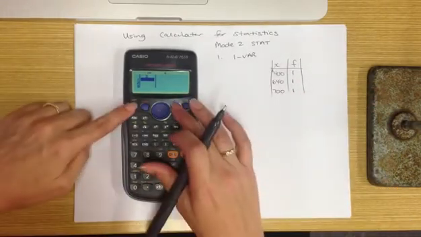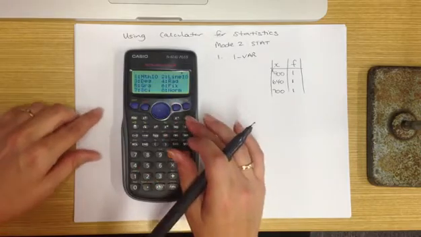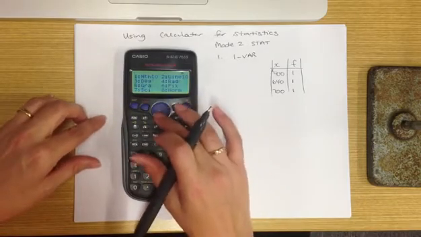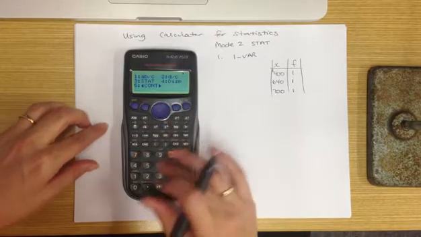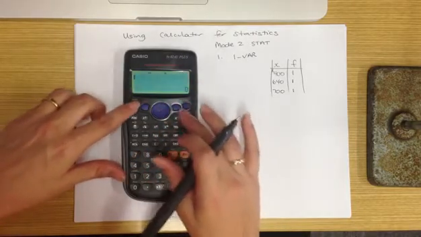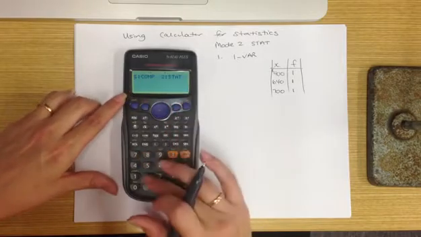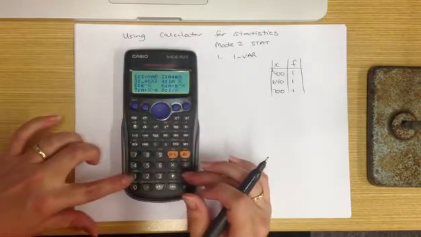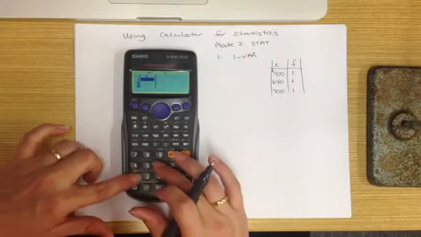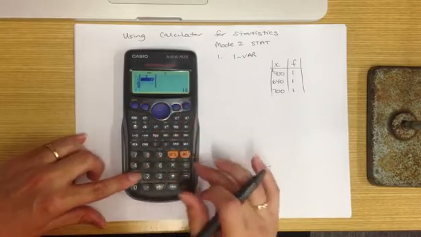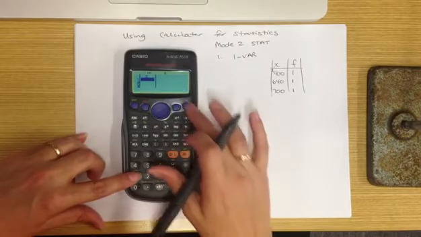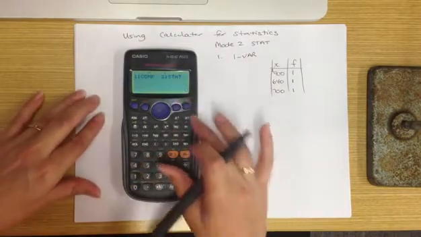Now for the moment I need to change my setup because I can't actually see my total distribution table. One variable, and it's not allowing me to go back. I've just got to remember how to do this.